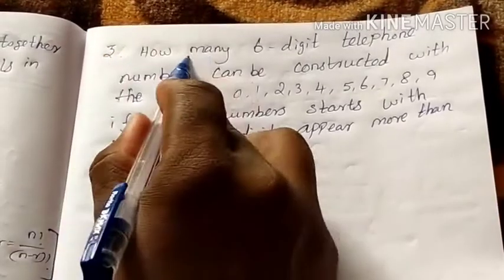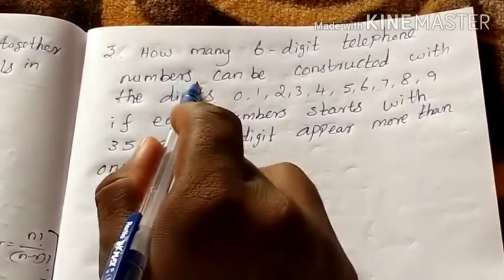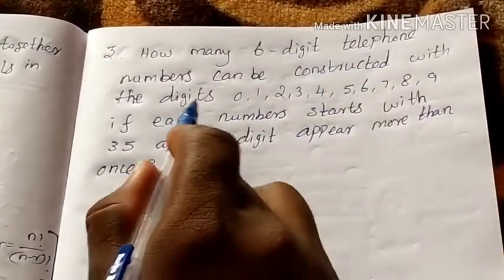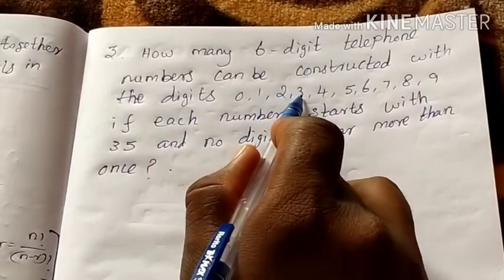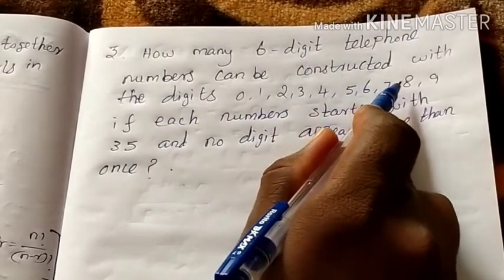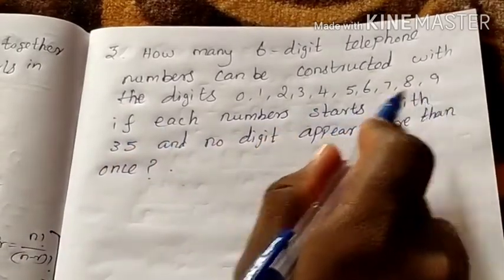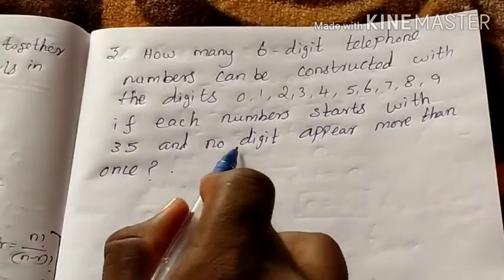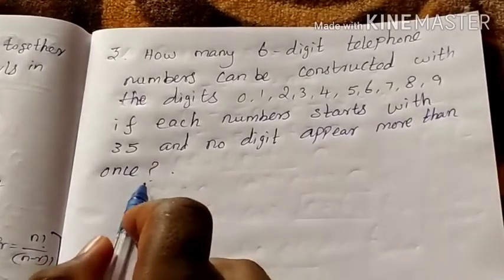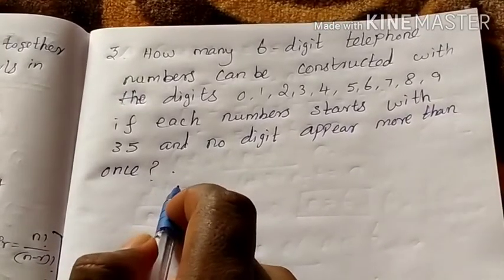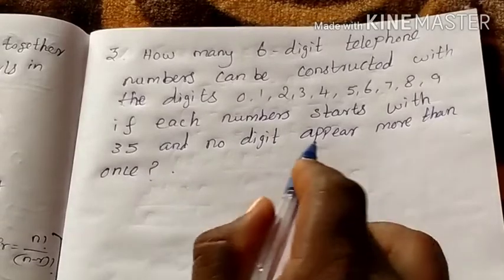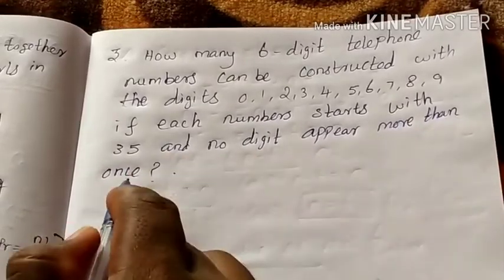Okay, the third question: how many 6-digit telephone numbers can be constructed with the digits 0, 1, 2, 3, 4, 5, 6, 7, 8, 9 if each number started with 35 and no digit appears more than once? Here repetition is not allowed. Okay, have you understood? Because no digit appears more than once.